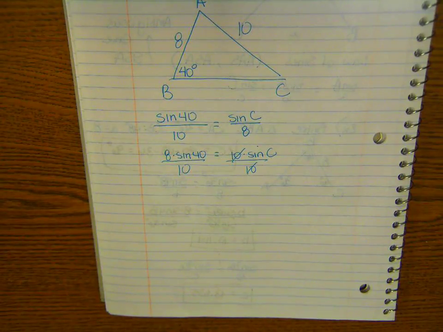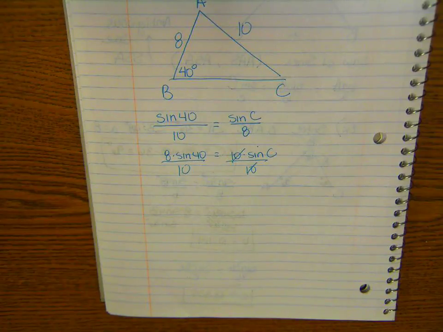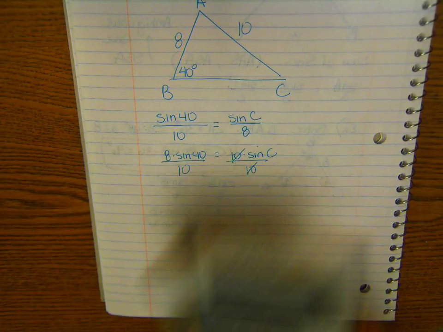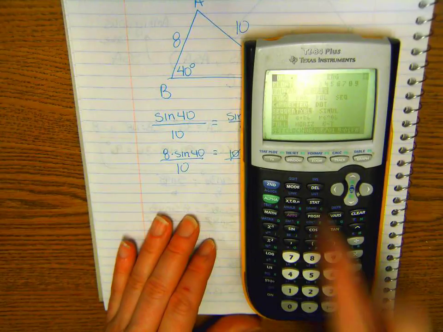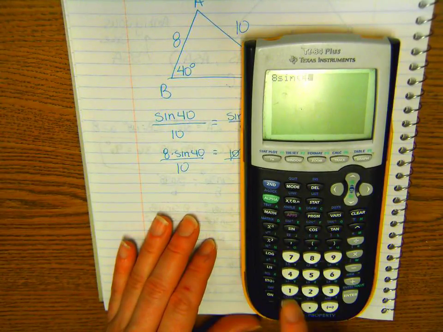There is a function that, if you are given the sine, will output the angle. What function is that? It's the inverse or arc sine function. So at this point, let's see what we get. We get 8 times sine of 40 divided by 10.